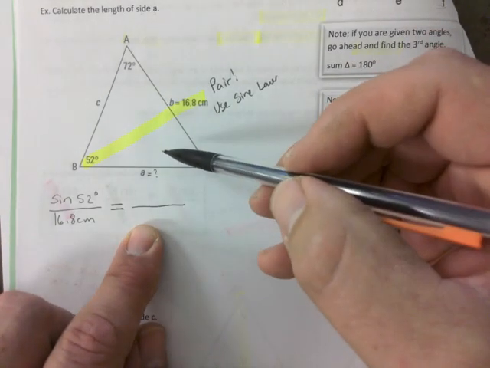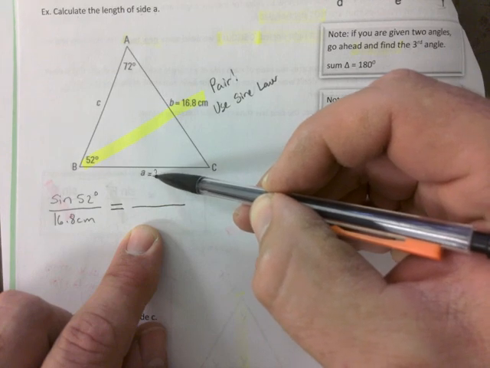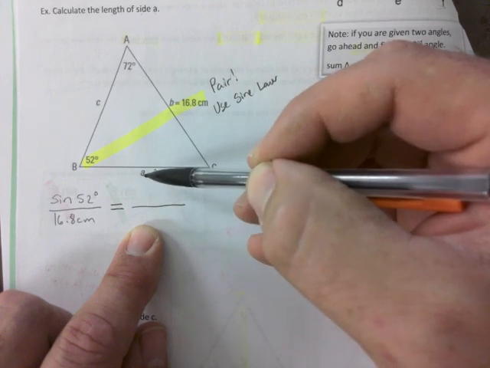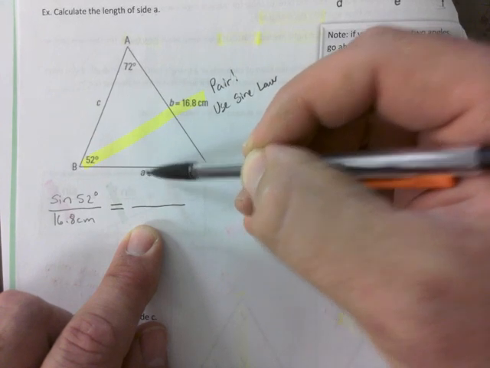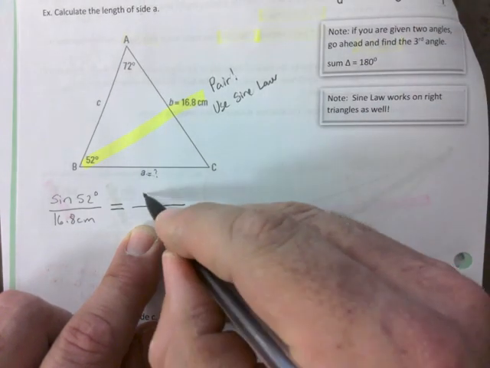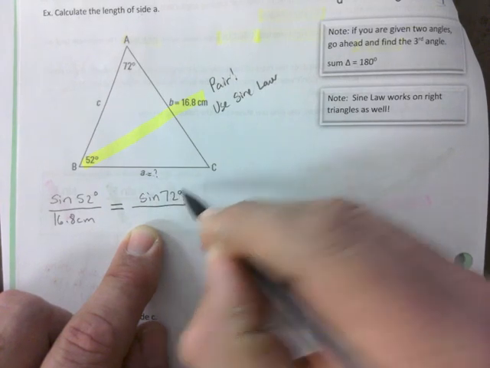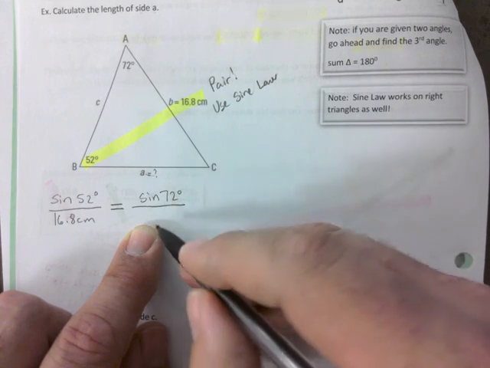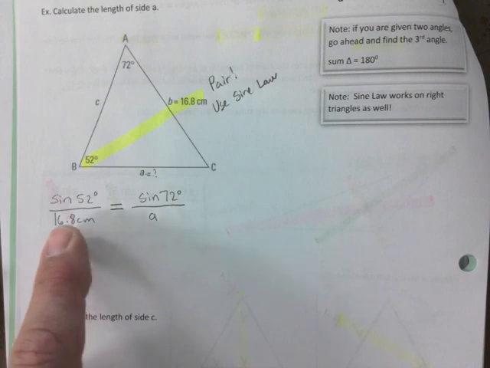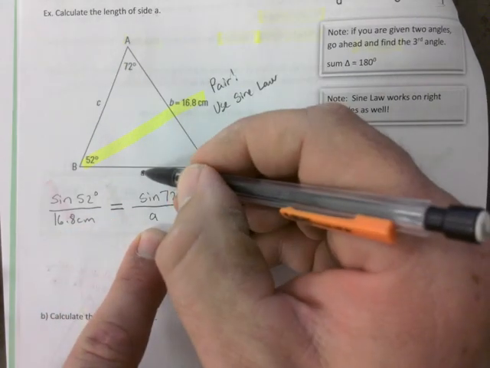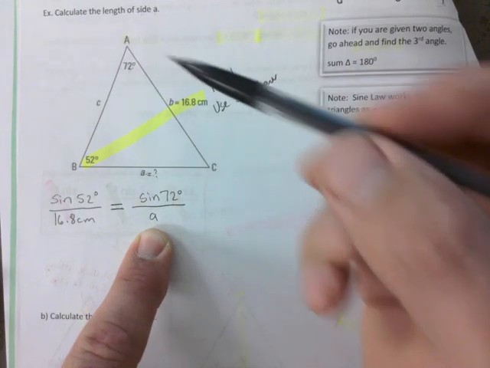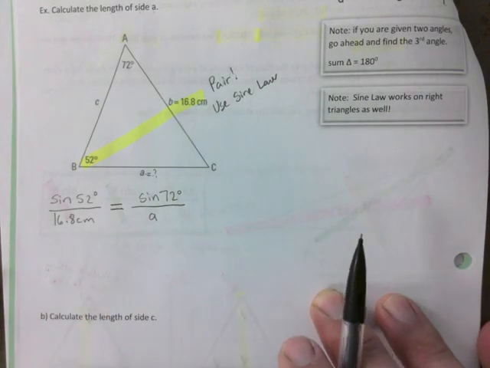And you look, and you're trying to solve for side A. Remember, this is also a pair, but this is not known to us. So since I want to find this side, I'm going to use this angle over here to help me find it. So you write down sine of 72 over side A. This is unknown to us, like that. That's how you set it up. This is your pair. And since you wanted to solve for this side, you had to use that angle up here. It is a proportion. Yeah. It's exactly what it is.